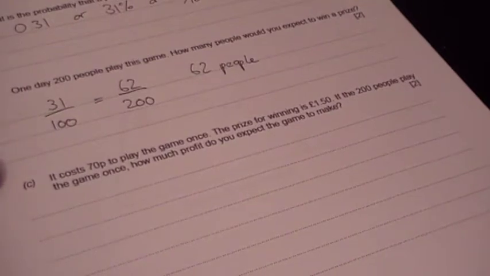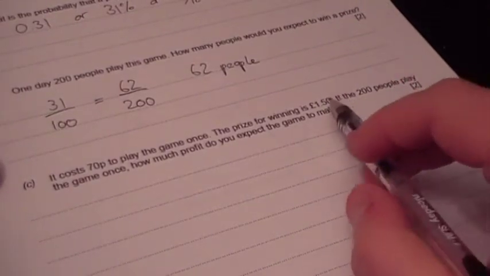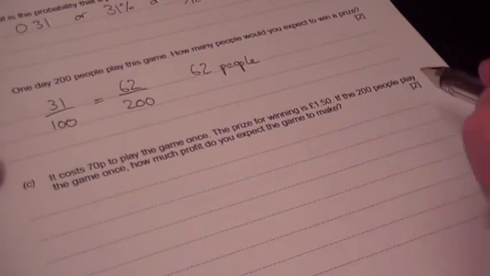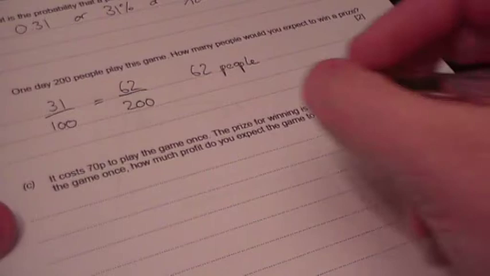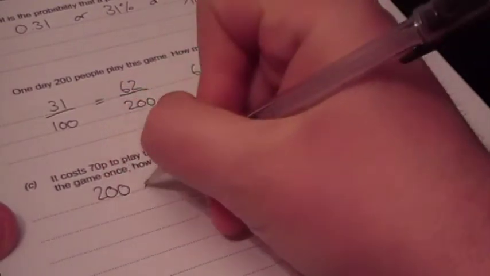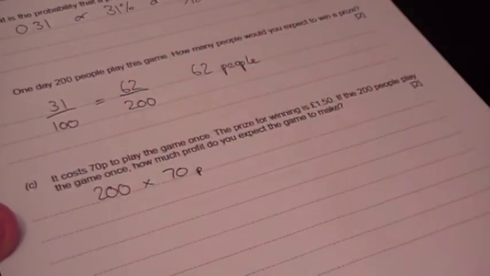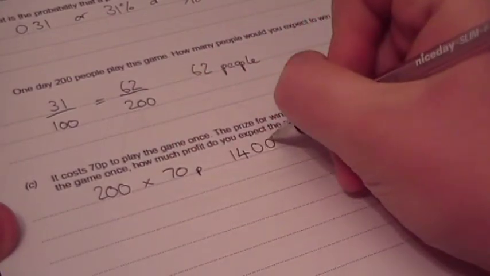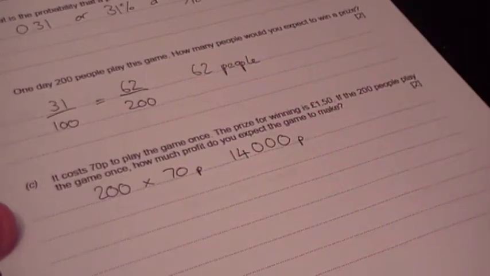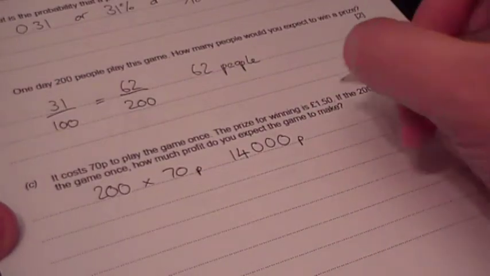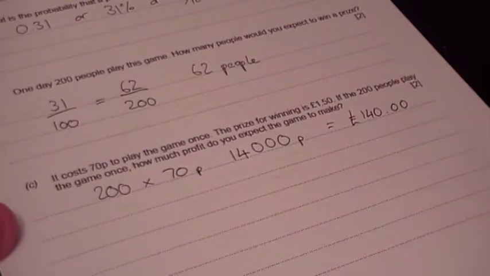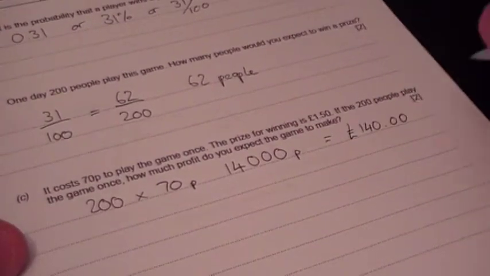It costs 70p to play the game once. The prize for winning is £1.50. If the 200 people play the game once, how much profit do you expect the game to make? Essentially 200 people are going to give you 70p each. Now 2 sevens are 14, and add on the 3 noughts we left off, you're going to get 14,000 pence, which of course is £140. So £140 is going to come in to your business.